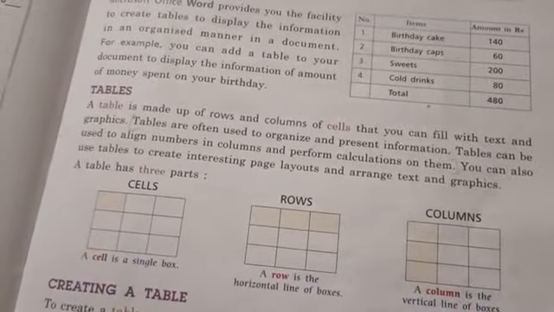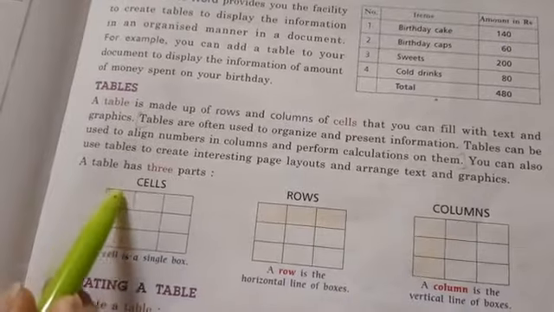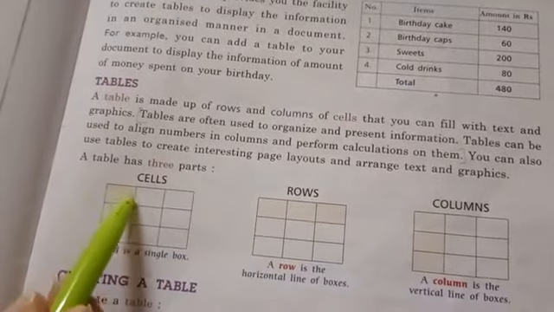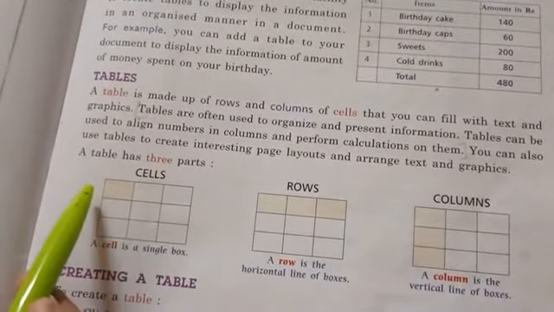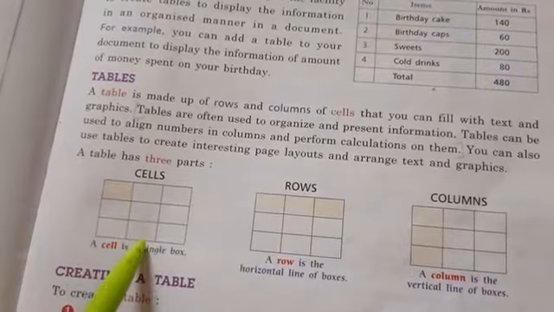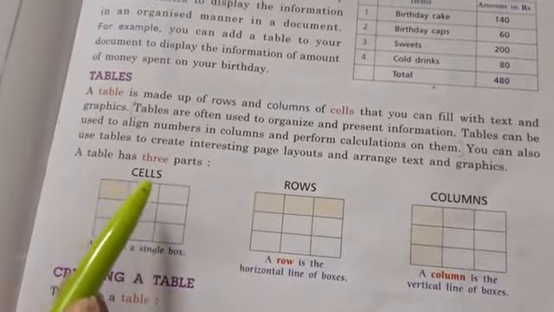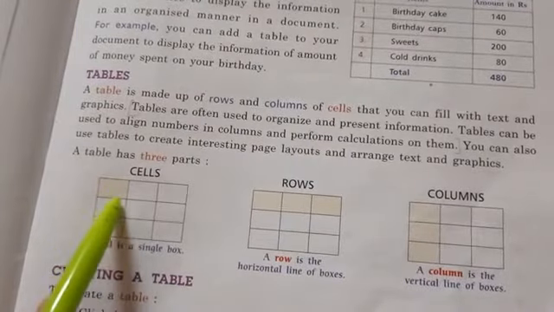Students, do you know what a cell is? A cell is a single box. Rows, columns are made up of cells.